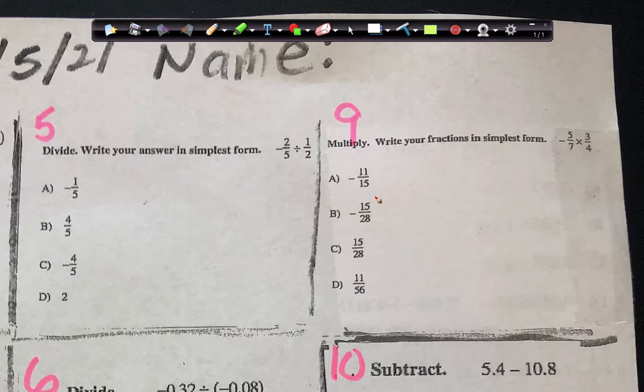If you want to do a similar problem, do negative 3/4 times 2/3. And then you could bring this up. Any of these similar problems you can bring up. I'm not going to do the answer, but you can write them into your booklet and then check the answer with me.